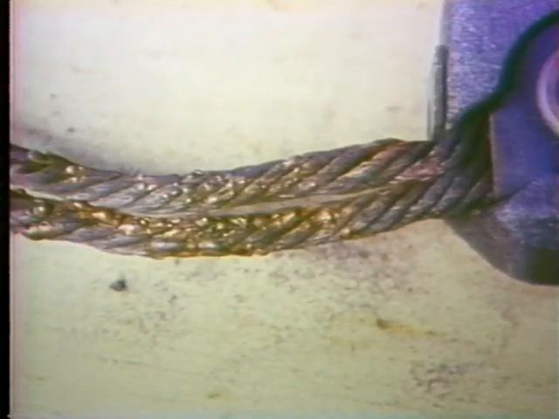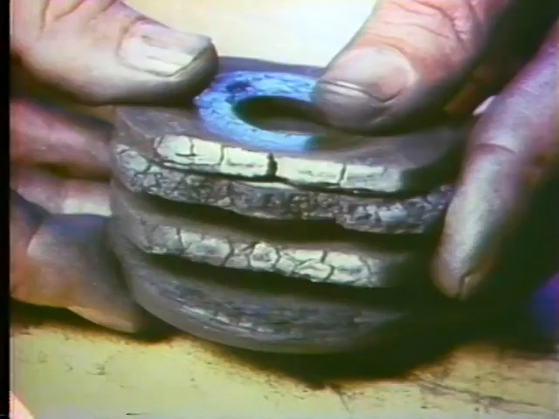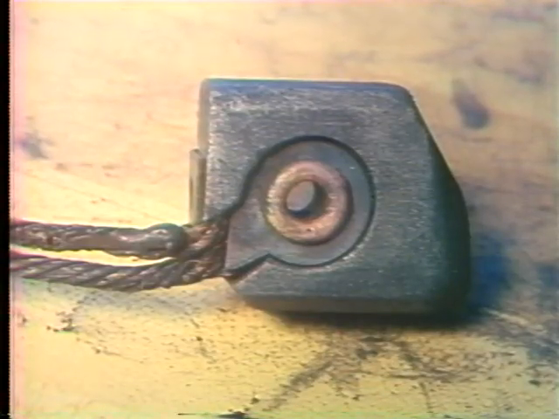Melted brush pigtails, burned brush holders, charred brush rigging insulation, and burned brushes can all happen in a flash. In addition, the commutator is likely to be severely damaged. You may have to replace and seat all the brushes and replace or at least clean and dress up all the brush holders. The brush rigging may have to be replaced or at least cleaned.